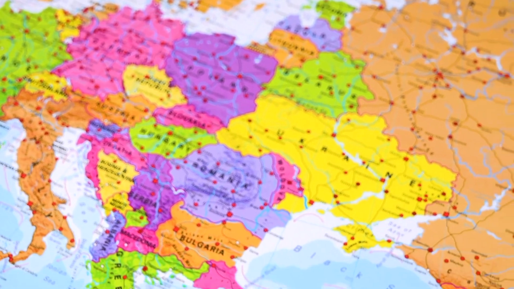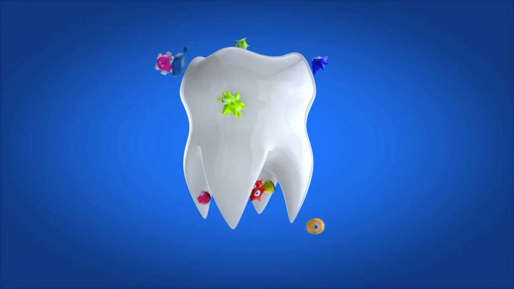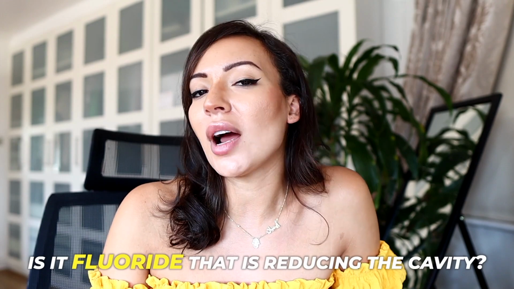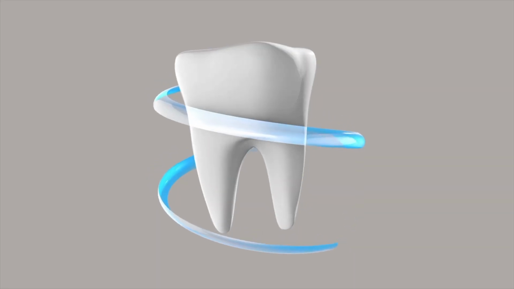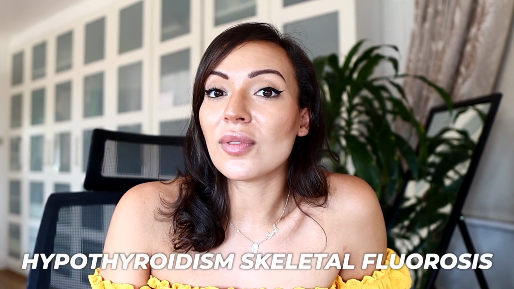Now, what's interesting about this is that only a handful of countries actually fluoridate their water, including Australia, Ireland, Singapore, Brazil, as well as the US. Western nations largely have rejected the practice, and if you look at tooth decay and dental issues versus these fluoridated countries, dental decay in Western Europe has declined at the same rate as in the United States in the last half century. So it begs the question, is it fluoride that is reducing the cavity, or are we becoming more adept at looking after our teeth and eating more healthily? Fluoride has some benefit in reduction of dental caries, but the significant cost in relation to cognitive impairment, hypothyroidism, skeletal fluorosis, and uterine cancer, these risks are just not worth it.